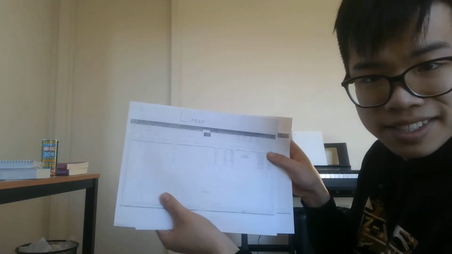The second part is the data we got. We did linear, cubic and quadratic models. Sorry for the bad quality of my paper. I'm not sure if you can see clearly.